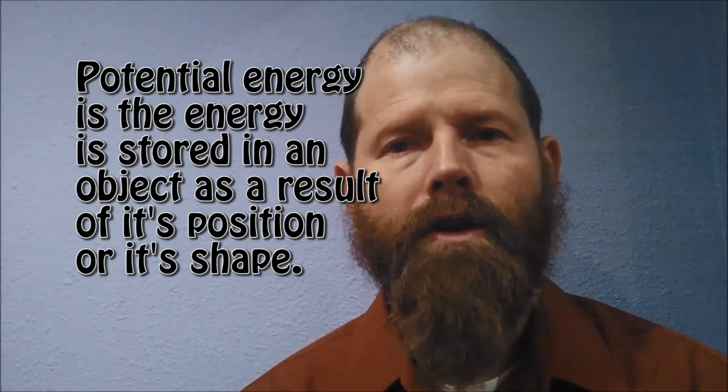So you can imagine potential energy stored in a rubber band. You change the shape of the rubber band, it's got energy stored in it. That can then put a force on something as it closes back to its normal shape. Okay, it can do a force over a distance, do work on it. So it's got energy stored because of its shape.